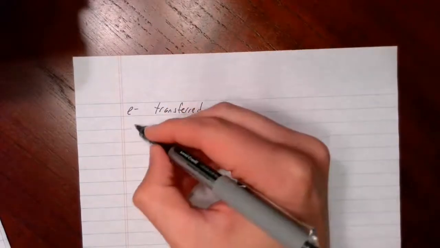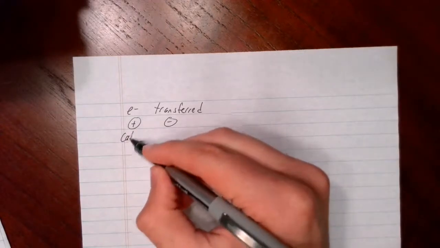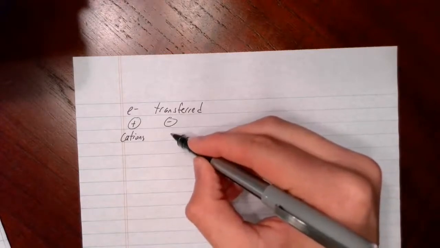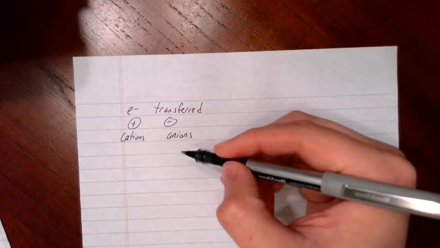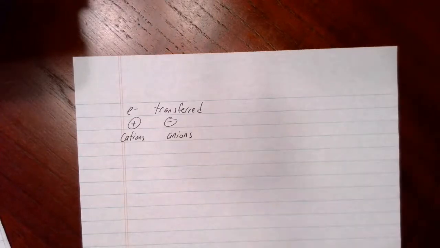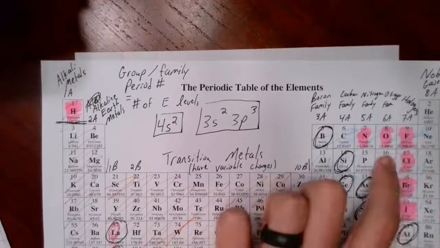Okay, so we have positive or negative charges there. So we have either cations, something with a positive charge, or anions, something with a negative charge. And we know how to find the charge that an atom would have if it does form an ion. We go to the periodic table. We remember the charge pattern: +1, +2, +3, skip, -3, -2, -1. Okay, so we can find that.